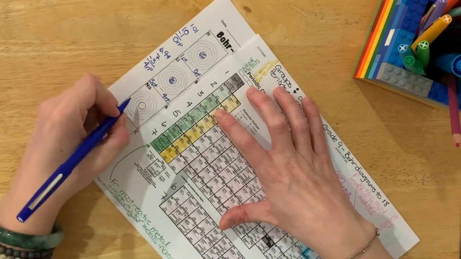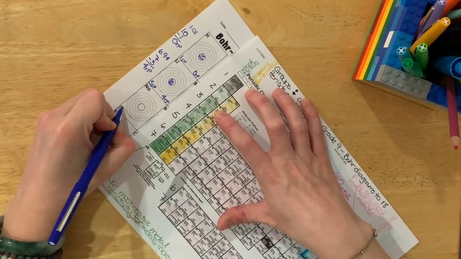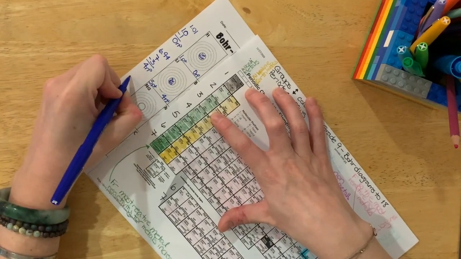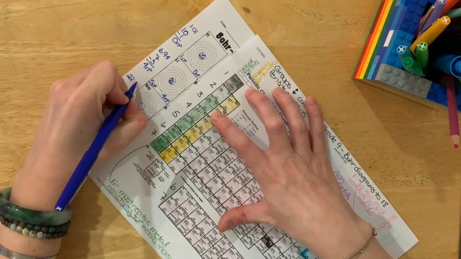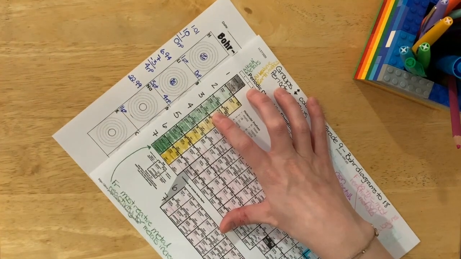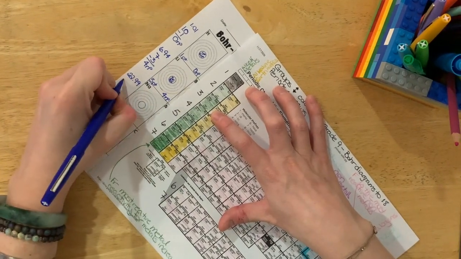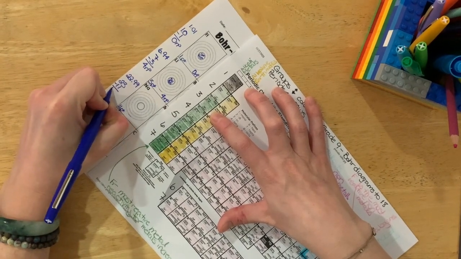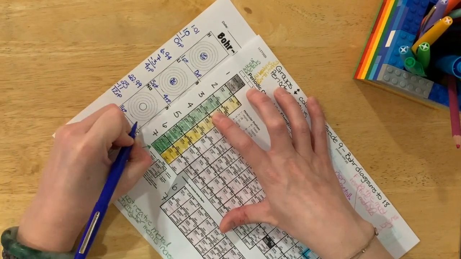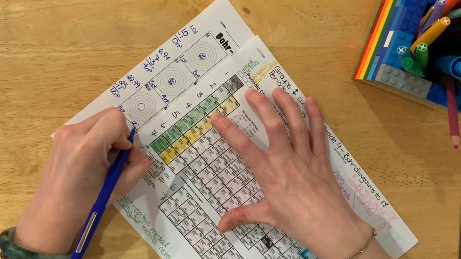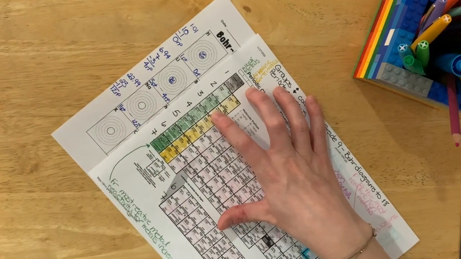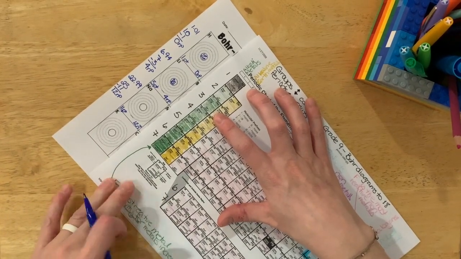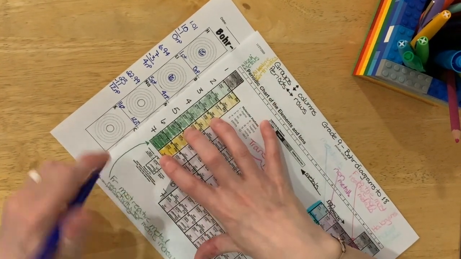Let's do sodium. Sodium is 11 protons, and our atomic mass is 22.99, which is like saying 23 minus 11 is equal to 12 neutrons. So over here I've got 12 neutrons. Now just be thankful that we're only going up to 20 and not going up to like 118 doing this.